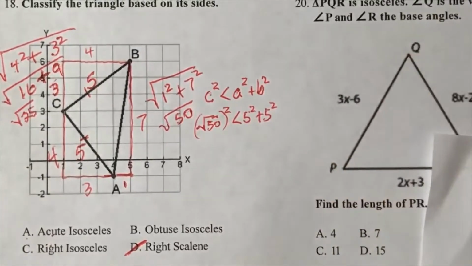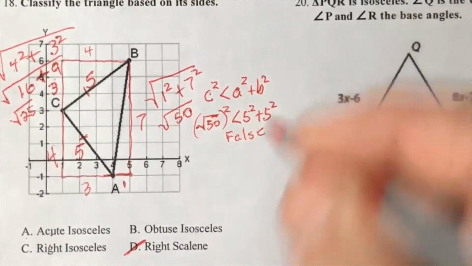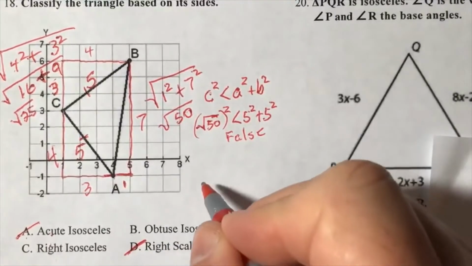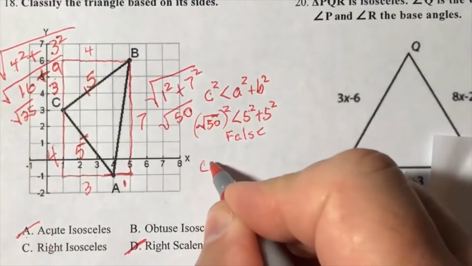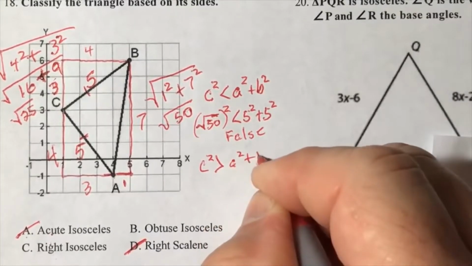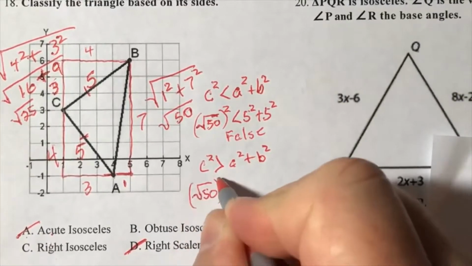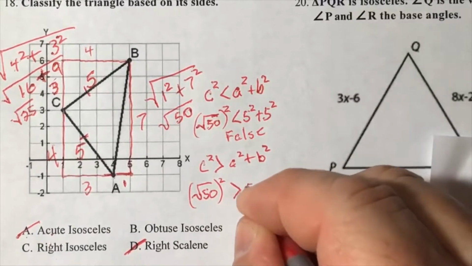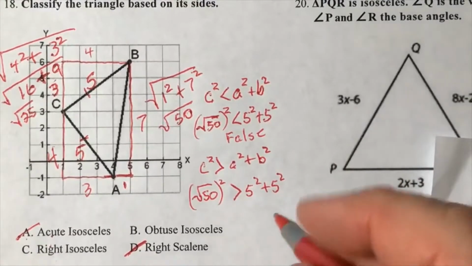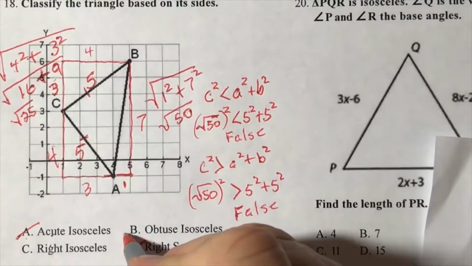Put that in the calculator. False. So it's not acute. Let's go to obtuse. We're doing the same thing, except this time c squared has to be greater than a squared plus b squared. So I would put the square root of 50, squared, greater than 5 squared plus 5 squared. Put that in the calculator. Through process of elimination, it's right.